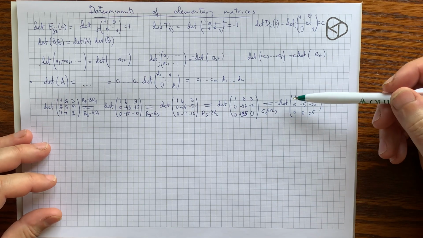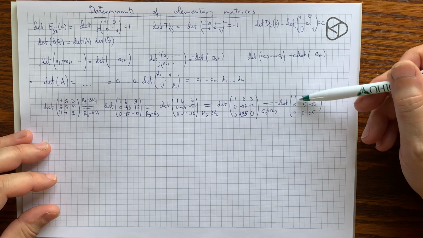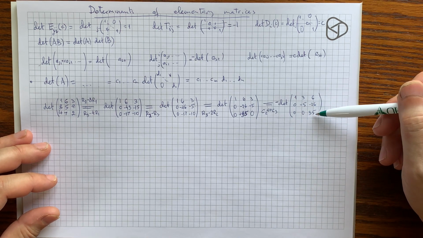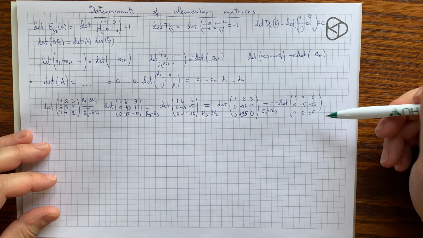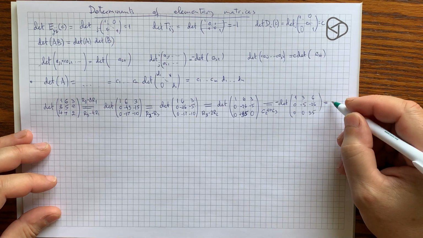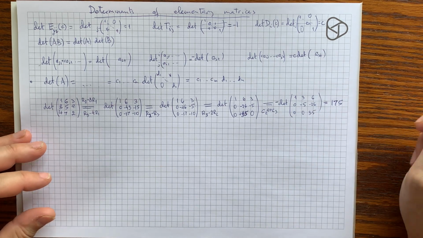So finally, I'm ready to read off the determinant from this upper triangular shape. The determinant is a product of diagonal entries, which is negative 5 times 35, which is negative 175. Because of the negative sign in front of the determinant, I have positive answer 175.